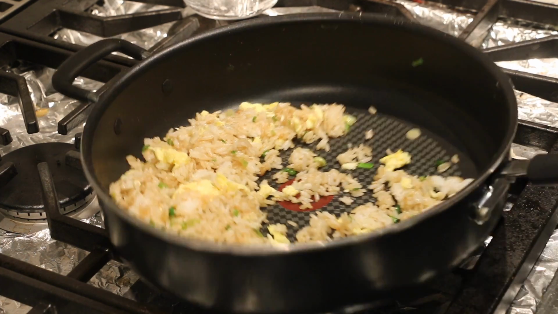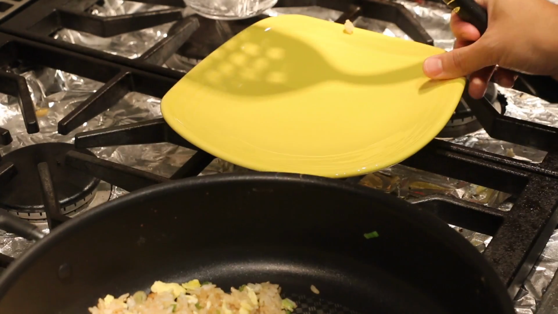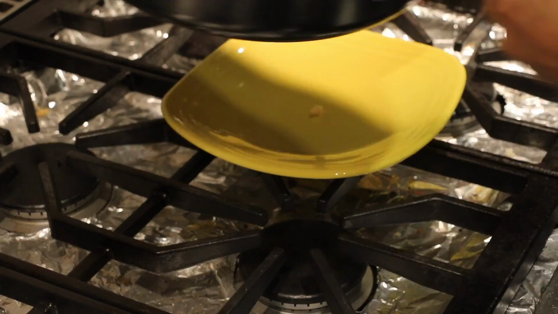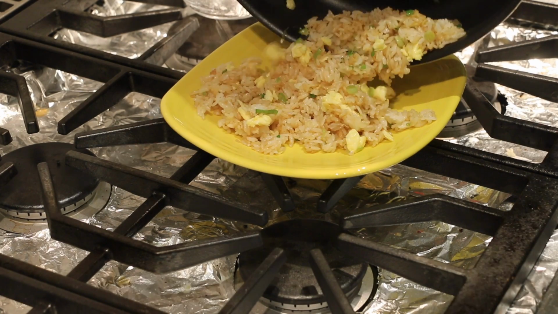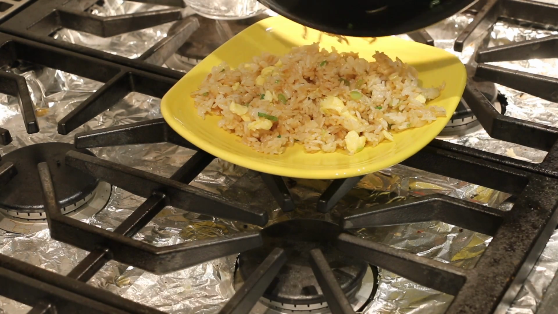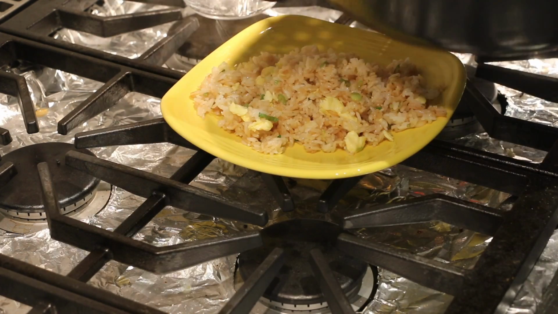This one takes less time compared to the cold one. This one takes around 2 minutes or so. The cold one probably around 3 minutes, because we don't have a lot of rice here.